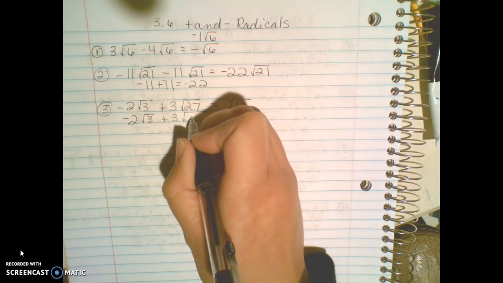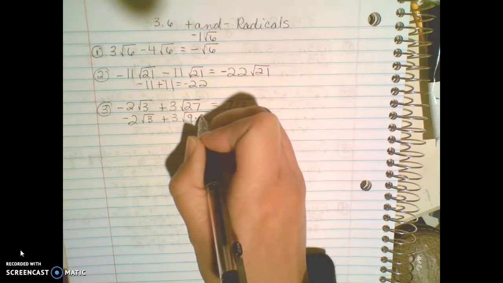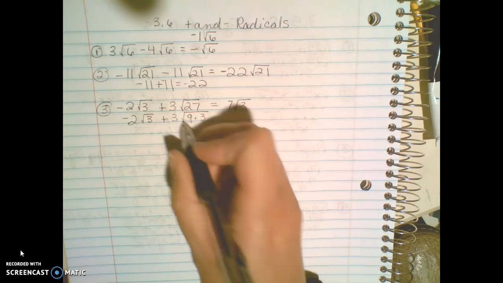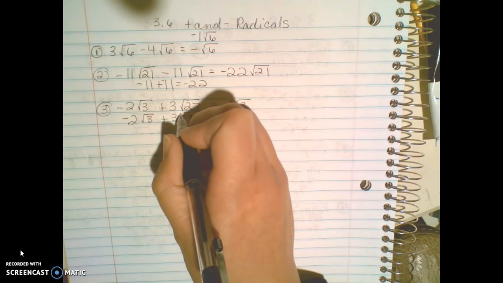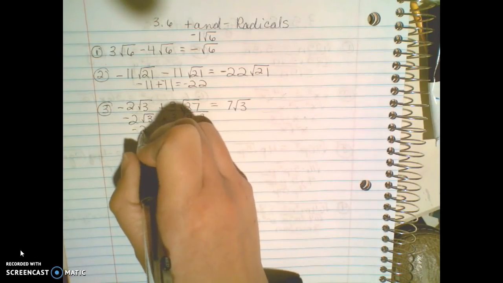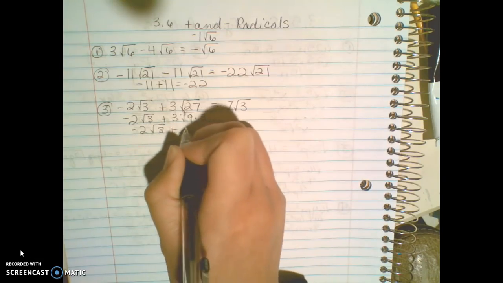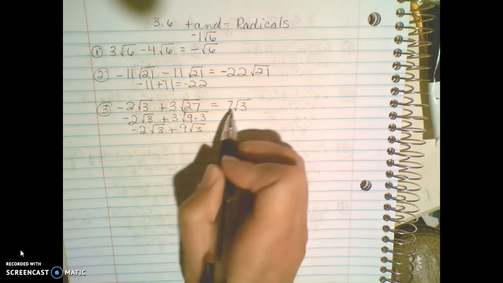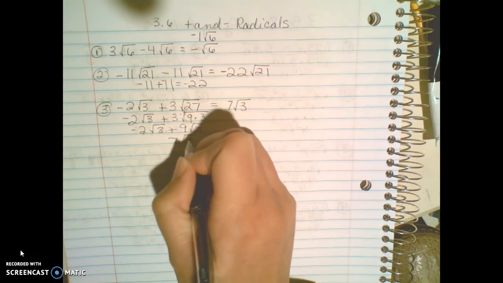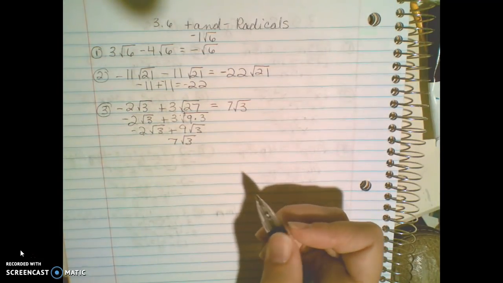So 27 can break down into square root of 9 and square root of 3. Square root of 9 is 3, so when we take that out of there, we multiply it. And so we have negative 2 square root of 3 plus 9 square root of 3. And then negative 2 plus 9 is 7, and the square root of 3 stays there.